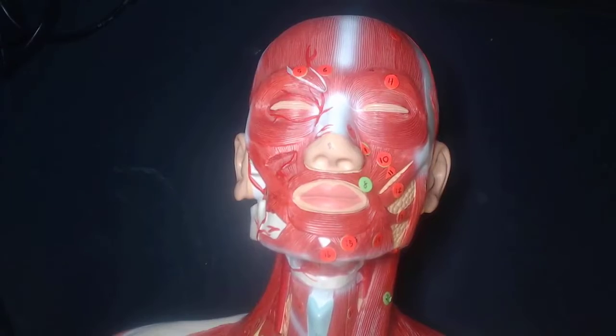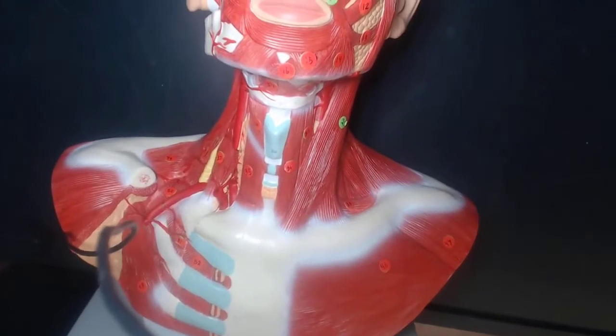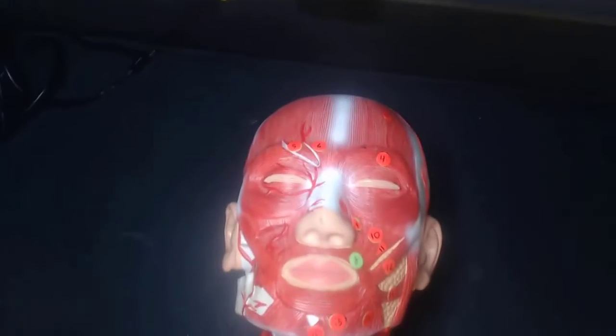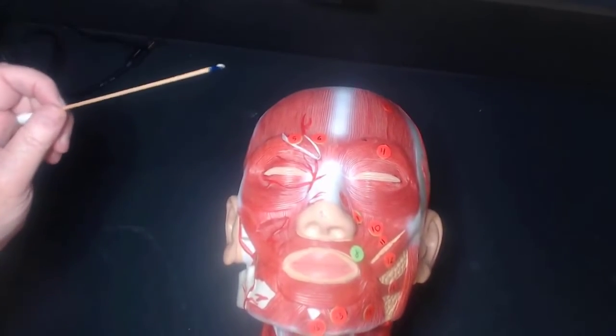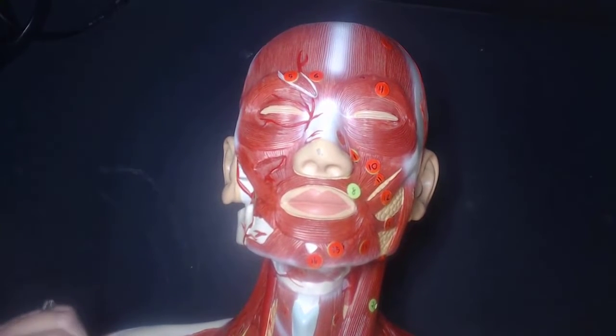An easy way to see that is look at the ribs. I can see the ribs only on one side. So the deeper muscles are going to be on this side of my model. The more superficial or more surface muscles are going to be on this side. So that's one of the things to keep track of when you're studying.